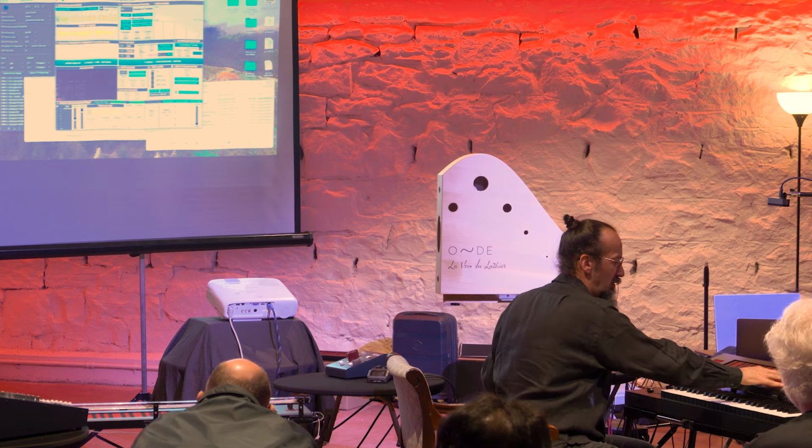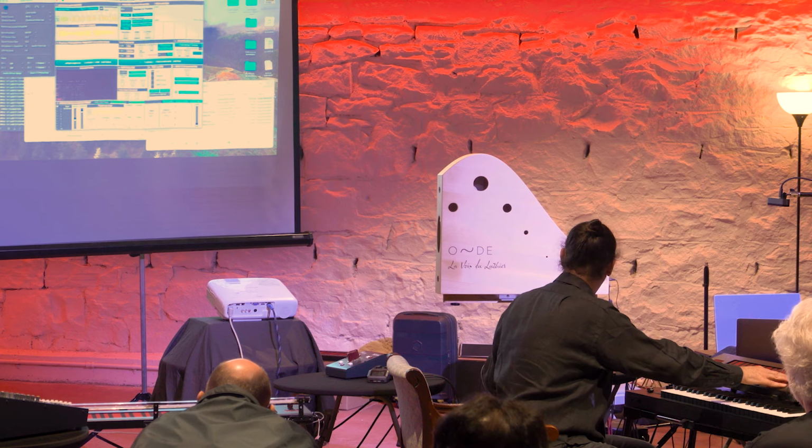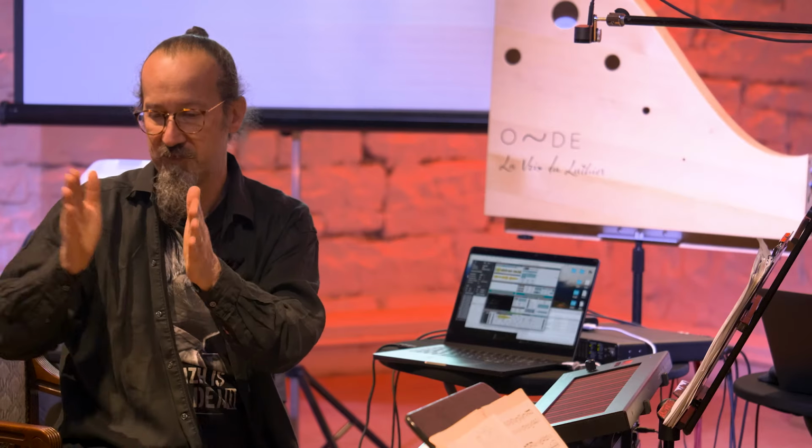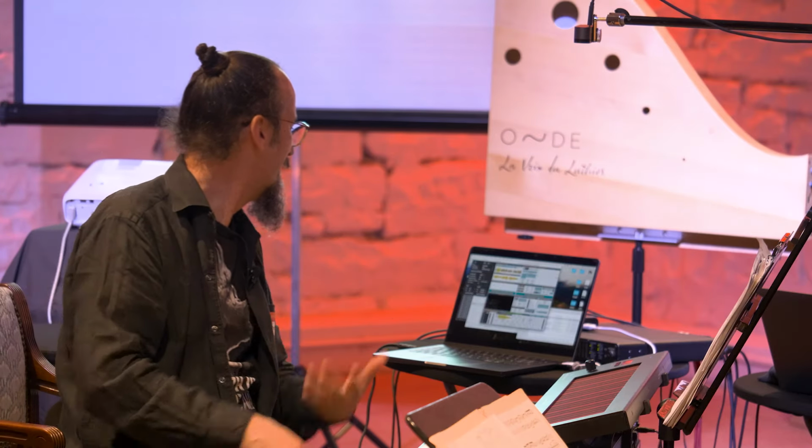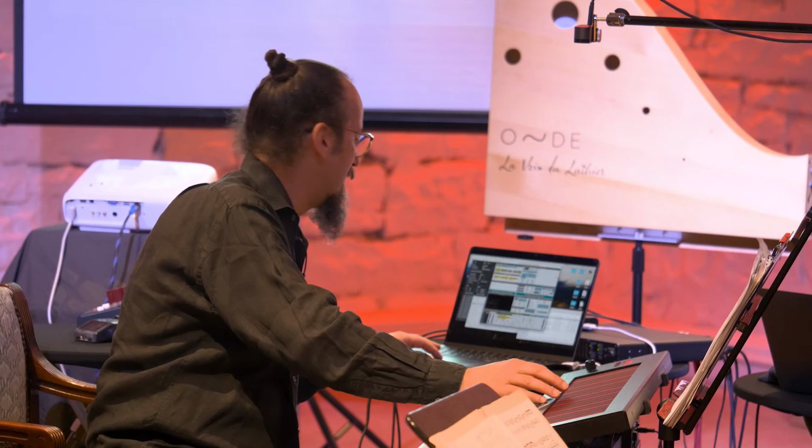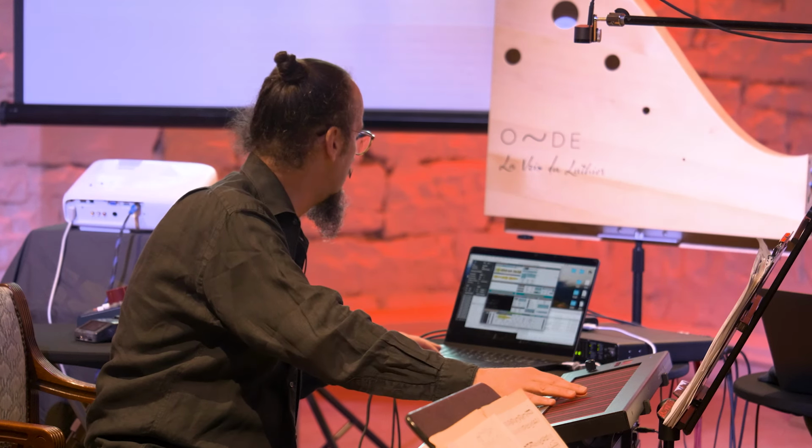This one is just something I will improve, but that's the spreading of the partials. They are for now natural harmonics, but you can decide to spread them or to make them closer to each other. That works nice. You can decide to pitch or unpitch.